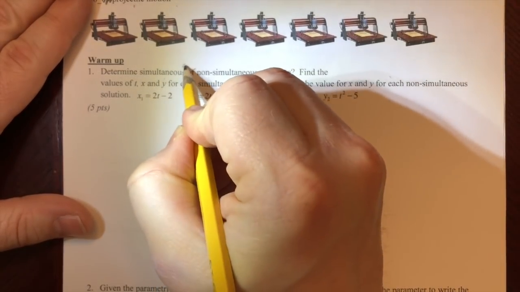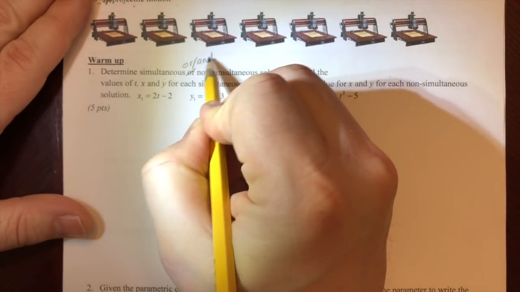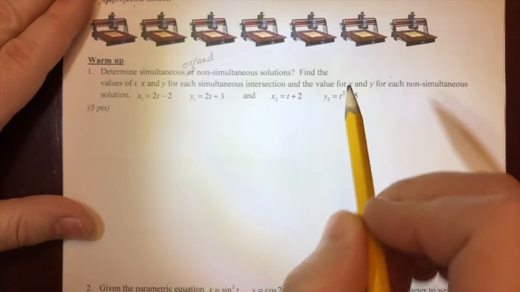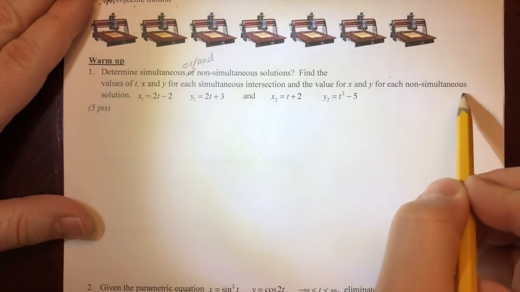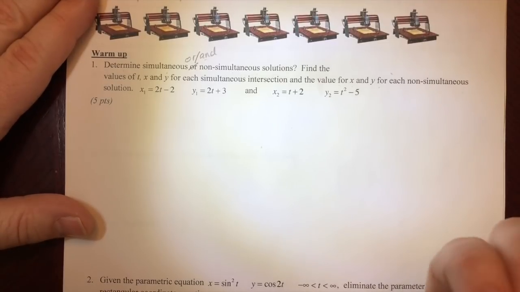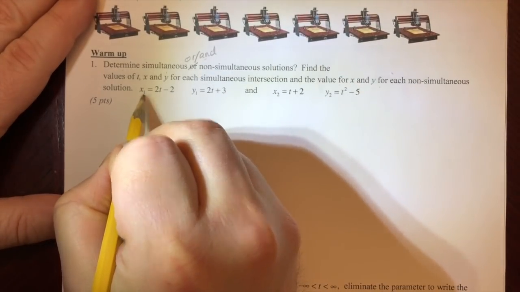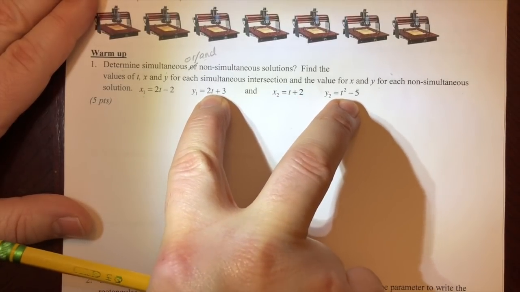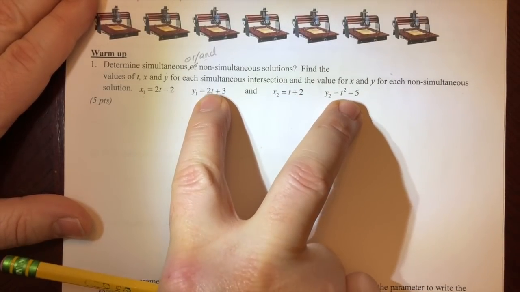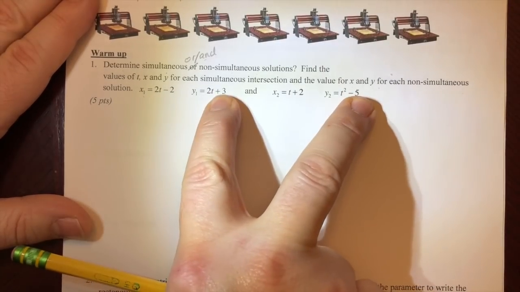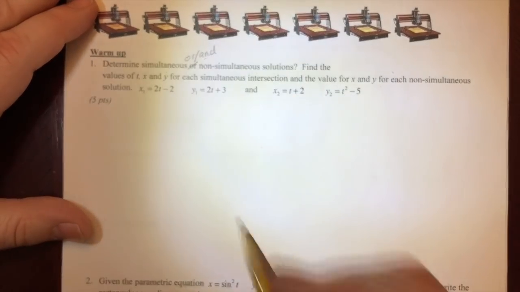Technically, this should say or/and, depending on whether or not we have any. Find the t, x, y for simultaneous and the x, y for non-simultaneous. So the first thing that we will do is find simultaneous. So simultaneous, we can set x equal to x or y equal to y. Not that solving the quadratic is difficult, but if I have the choice between linear and linear or quadratic and linear, I'm going to choose the linear and linear.